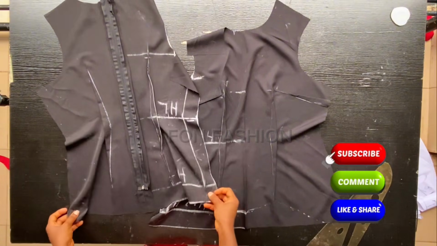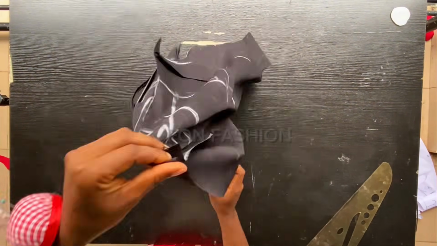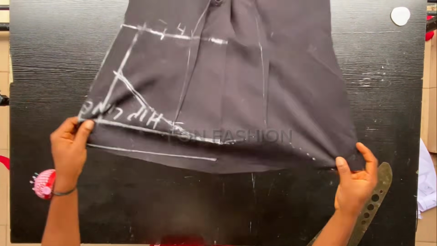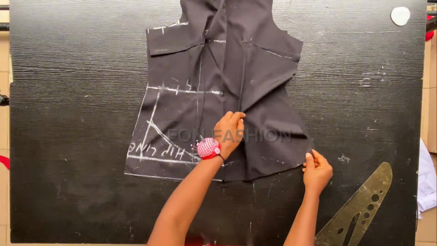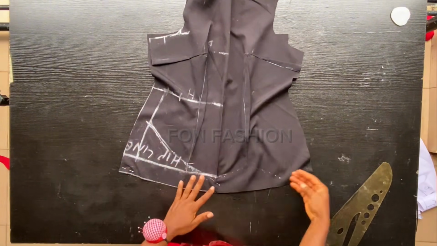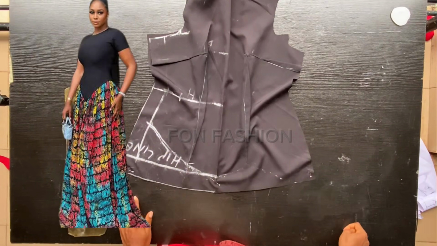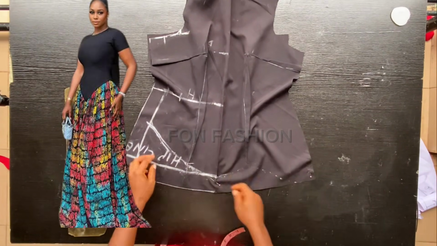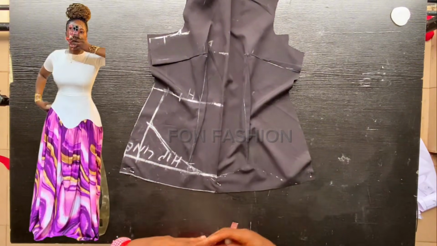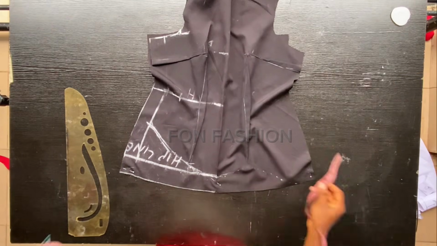Okay, can you see? What I'm going to do now is to bring them together. I'm pinning the down part because that is where I'm going to be marking my curve. You can now choose any kind of curve that you want for your top. If you want an asymmetric curve, you can go for an asymmetric curve. If you want a curve that is a bit curvy, you can decide whatever curve that you want for your dress.